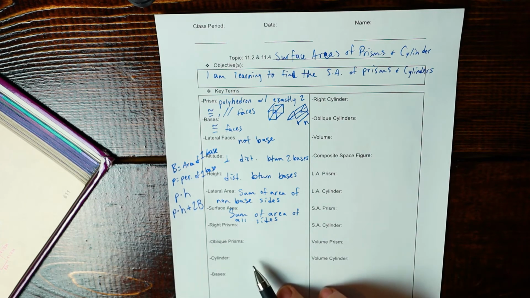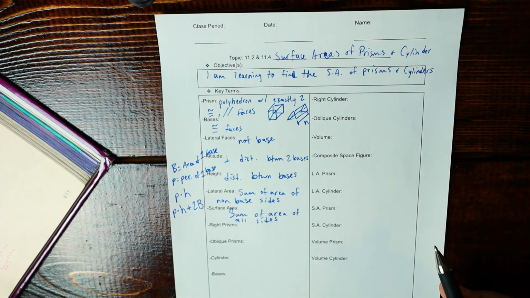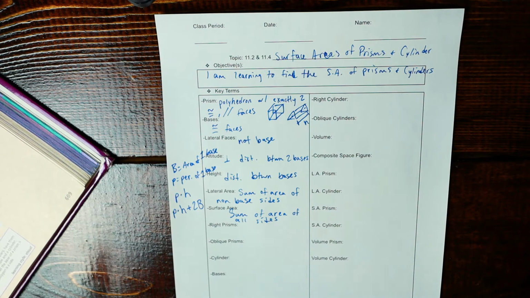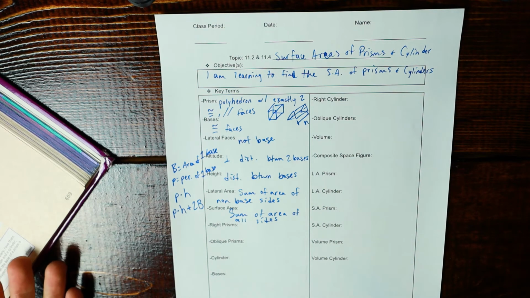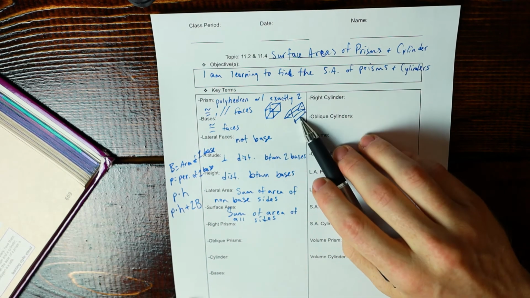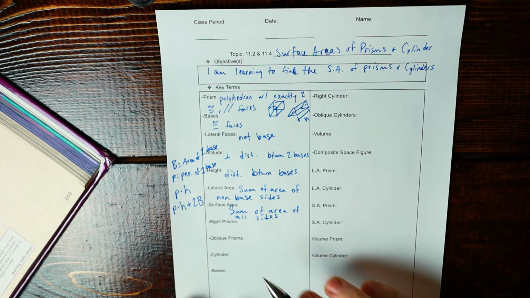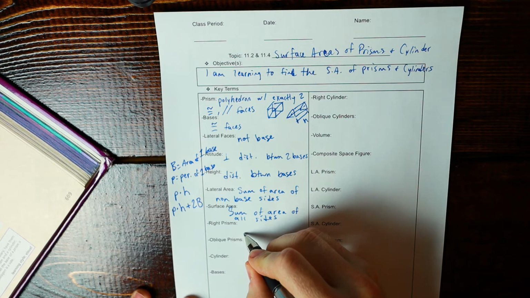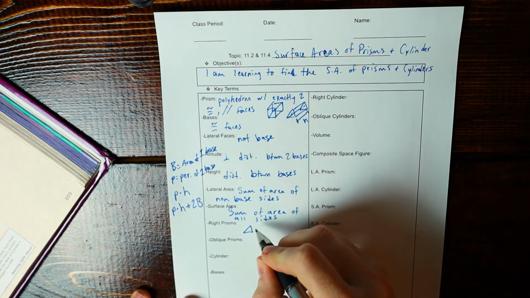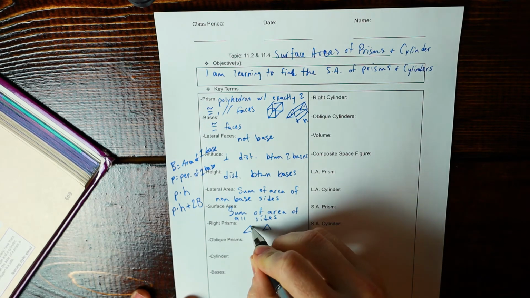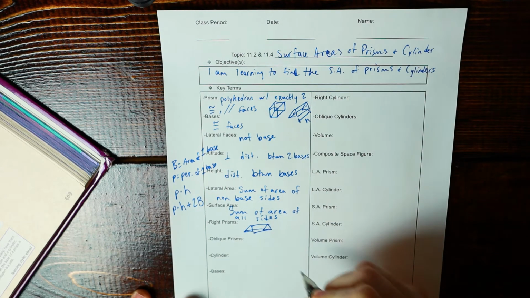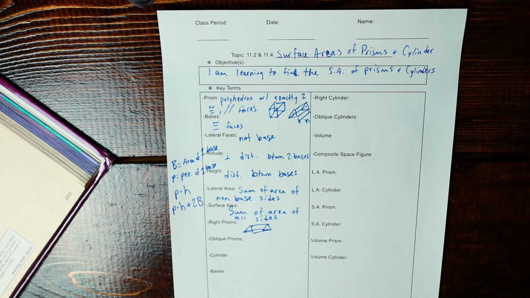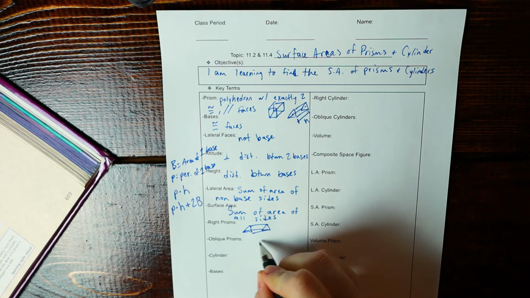A right prism, I'm not going to get too far into it. It's basically like a good looking prism. Like these are right prisms. An oblique prism looks kind of like a prism that you stepped on. So for instance, this would be a right prism. It's a nice looking prism. And then an oblique prism would be something at more of an angle.